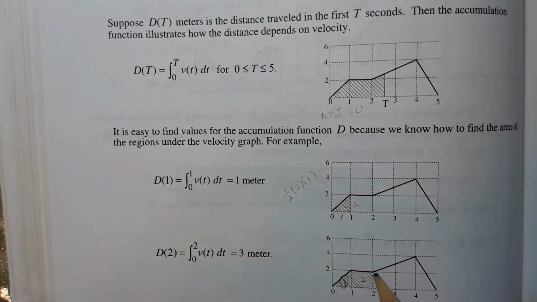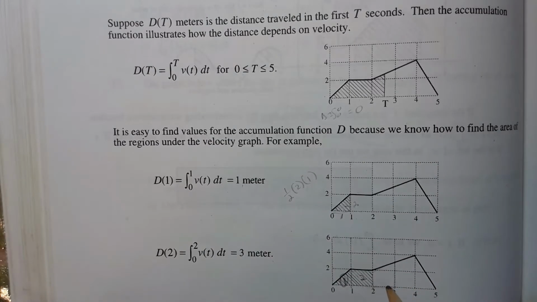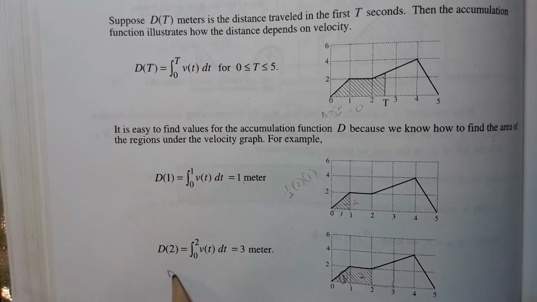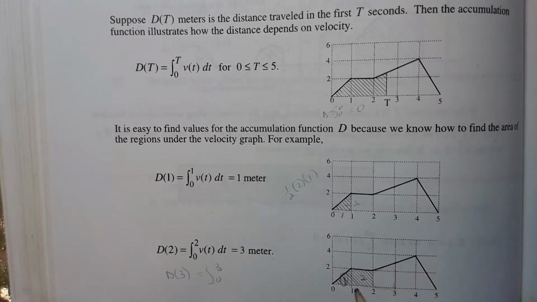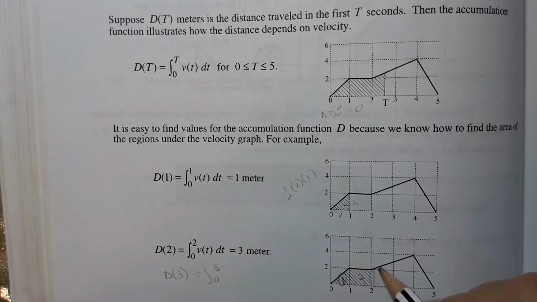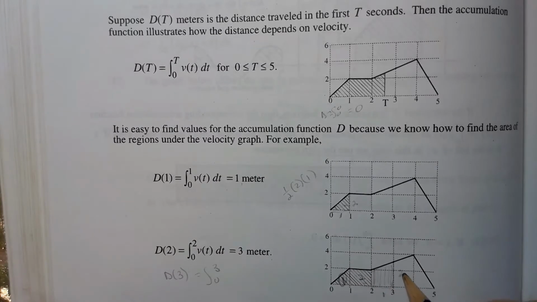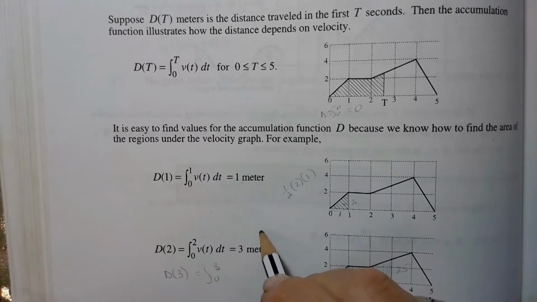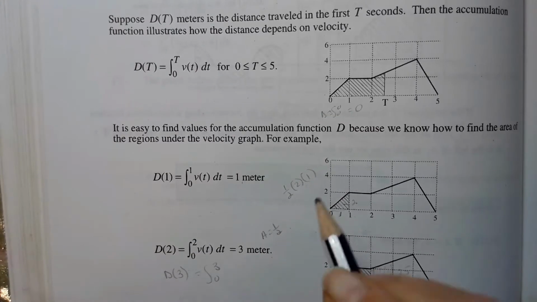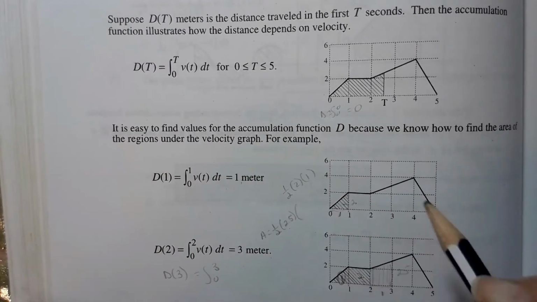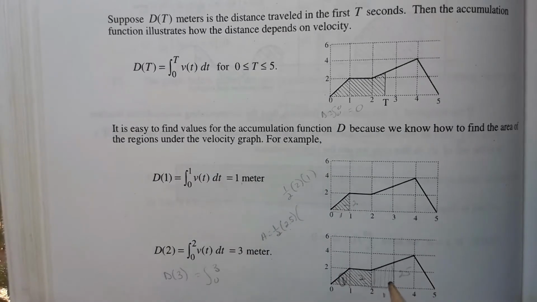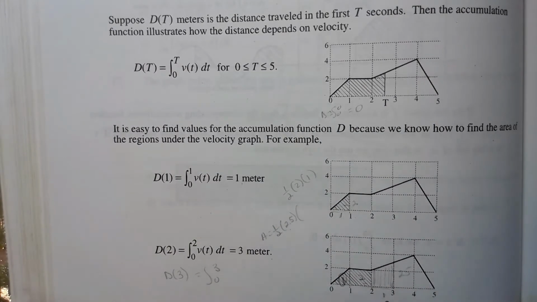I can do this one here if I want to, right? So I can do d of 3, which is the integral from 0 to 3. Well, we already computed the first 2 seconds. So again, this is a little trapezoid, and it has a width of 1 and a height of, let's just say, 2.5. And we know that the area is equal to 1/2 the height, which is 2.5, times the sum of the bases, right? So anyway, we can keep going on and on with that.